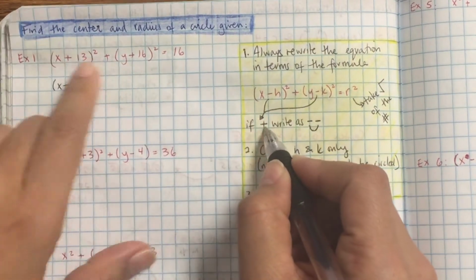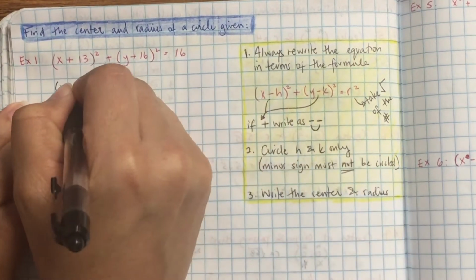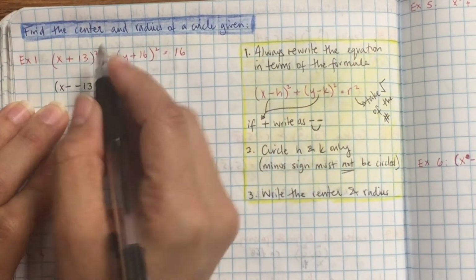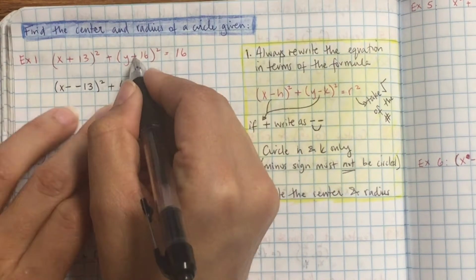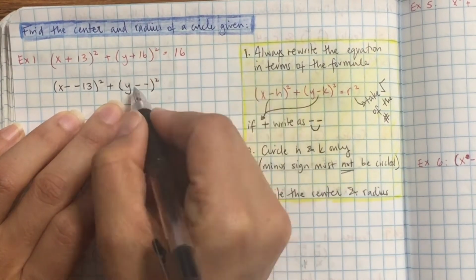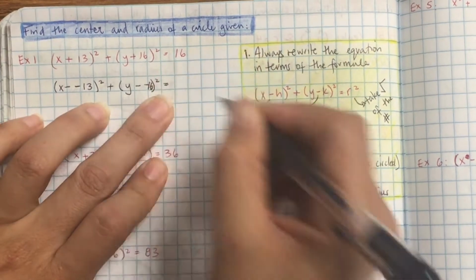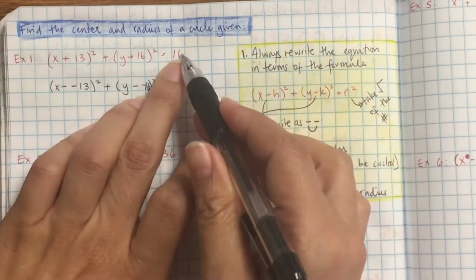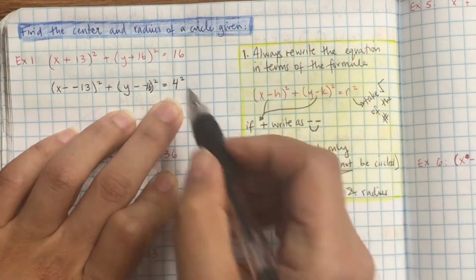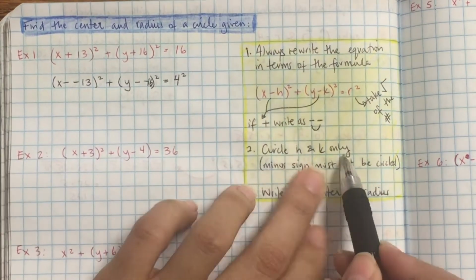So x minus h squared. You see it's a positive, so we're going to write negative negative 13 squared plus y, and then you see it's a positive, so we're going to write negative negative 16 close parenthesis squared equals. To find the radius, all you have to do is take the square root of the number. So the square root of 16 is 4, because 4 squared is 16.